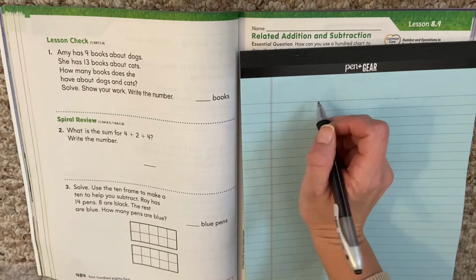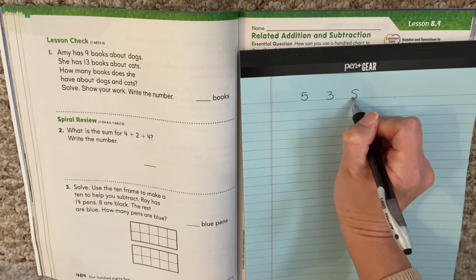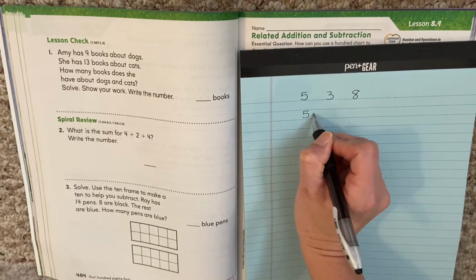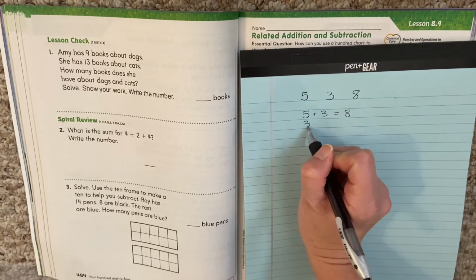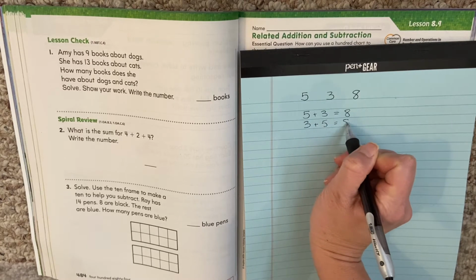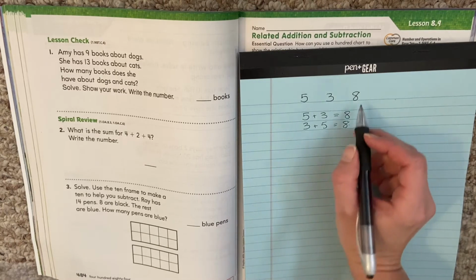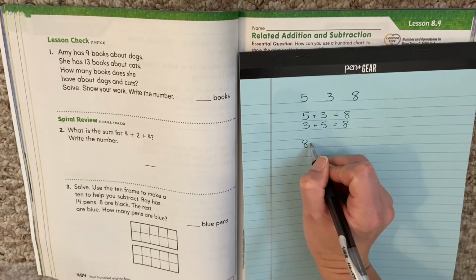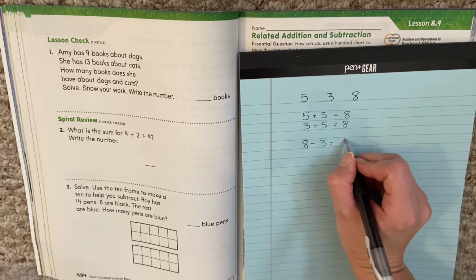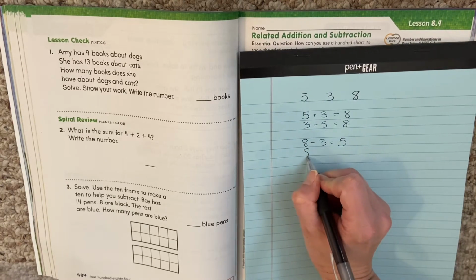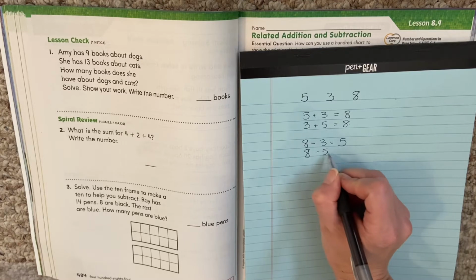We have looked at, remember, 5, 3, 8. And we said 5 plus 3 equals 8, right? And we said then we could make a turnaround fact. 3 plus 5 equals 8. Could we make a minus fact if we know these numbers? Yeah, right? We start with our big number minus one of the small numbers, and it's going to equal the other small number. Then we could start with the 8 again. Instead of taking 3 away, we could take the 5 away, and it equals 3.